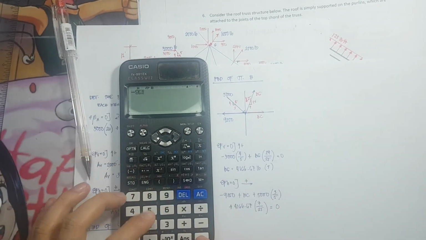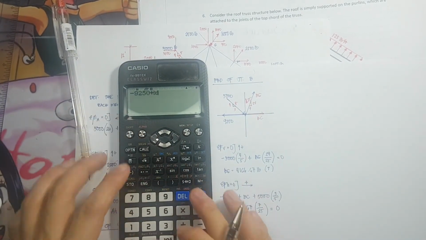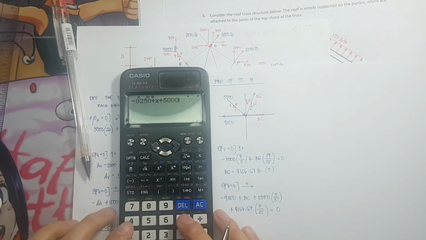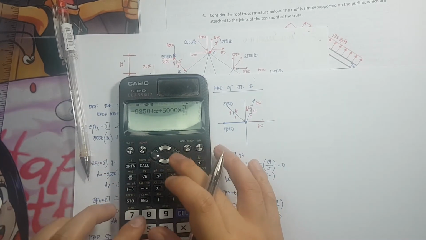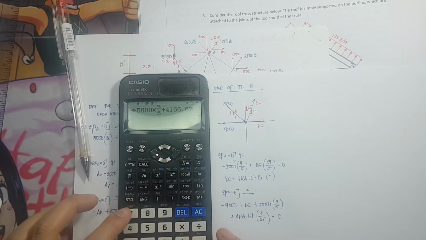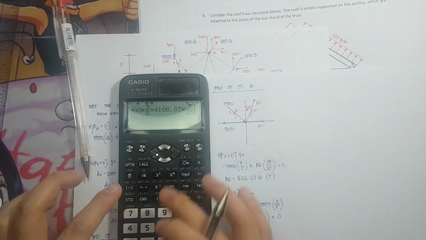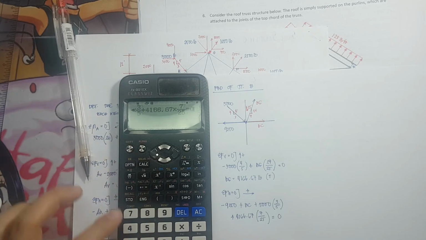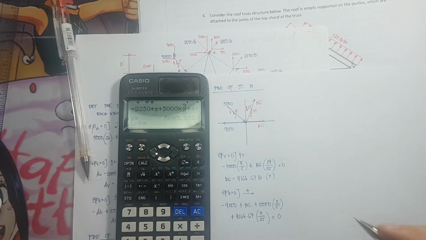So negative 9,250 plus BC plus 5,000 times 3 over 5 plus 4,166.67 times 7 over 25, equate that to 0. And that is equivalent to BC.